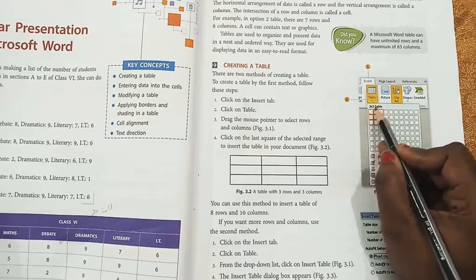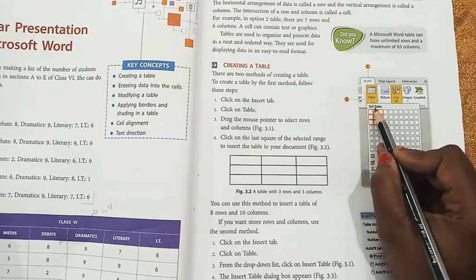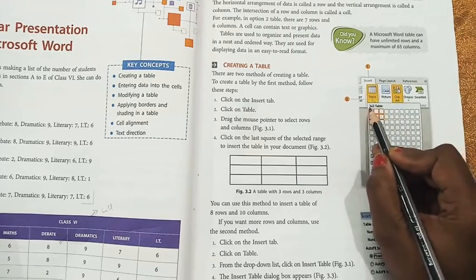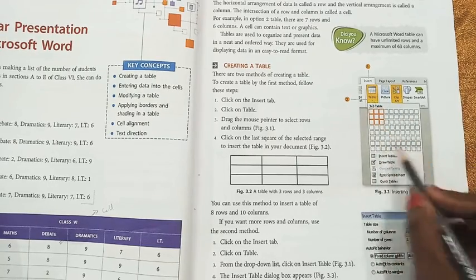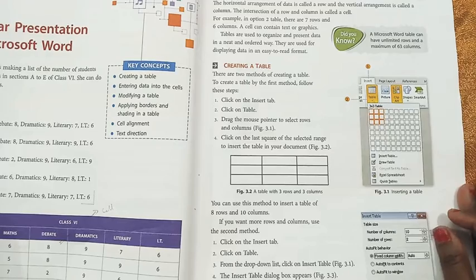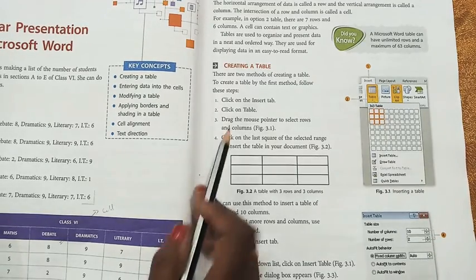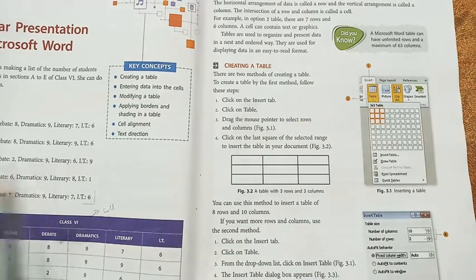So in the title it automatically shows. See here 3 by 3, which means 3 rows and 3 columns. It represents like this. So you have to select the number of rows and columns like this. Okay, let's see the steps. First click on the insert tab. Yes, you have to go to insert and click the insert tab.